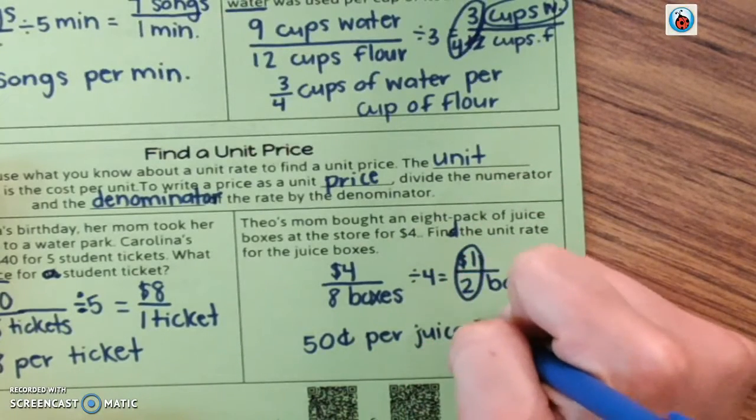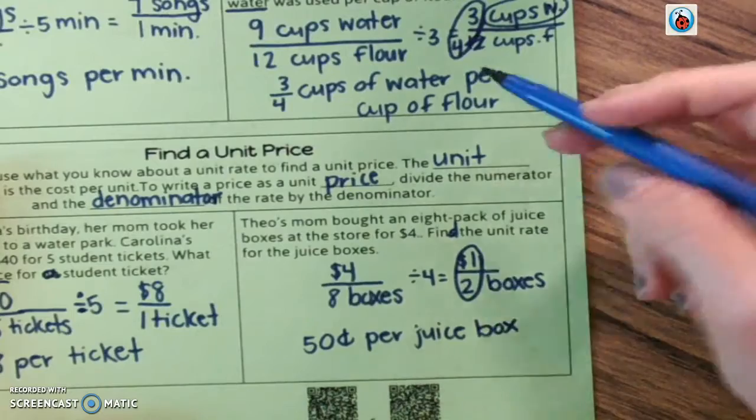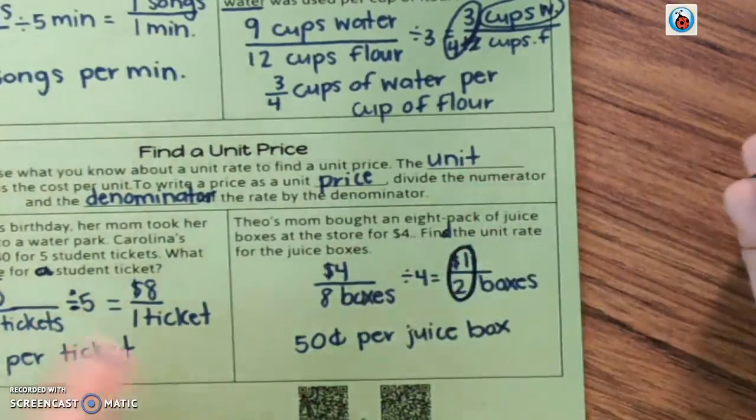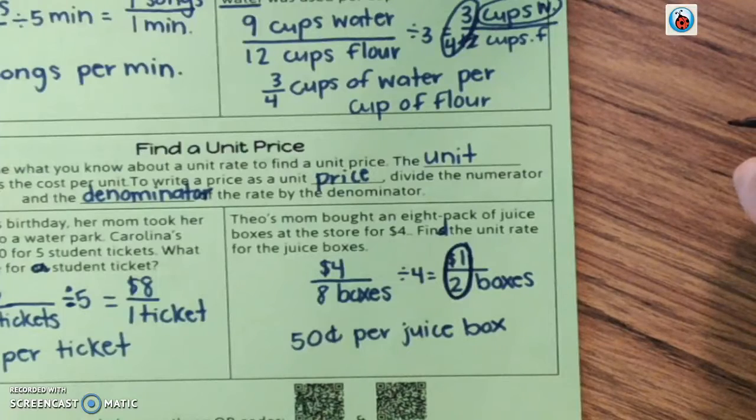It's easier when it's a 1 on the bottom, isn't it? But remember, when it's not, you're going to take the fraction. And in this case, we had to change it over because we don't use fractions in money, do we? We do decimals. So 50 cents per juice box. Because if you spend $1 for 2 juice boxes, you split it in half, right? Okay, do we have any questions? Okay, I want you to go to page 34, and we're going to be practicing.